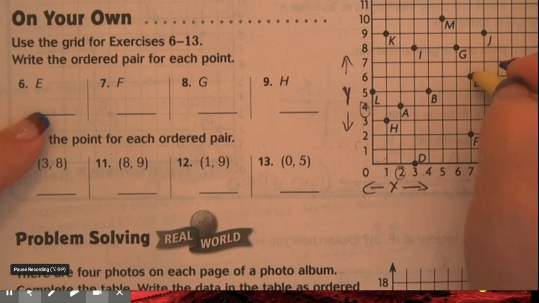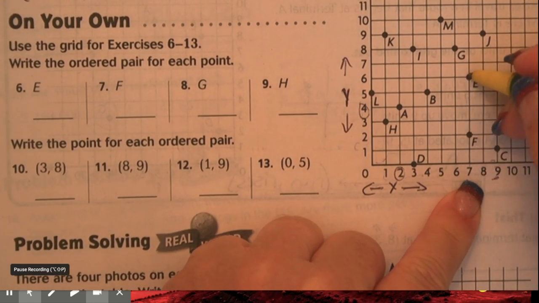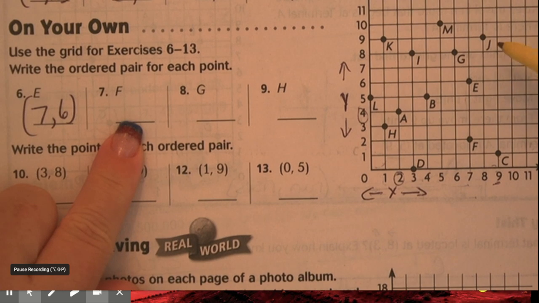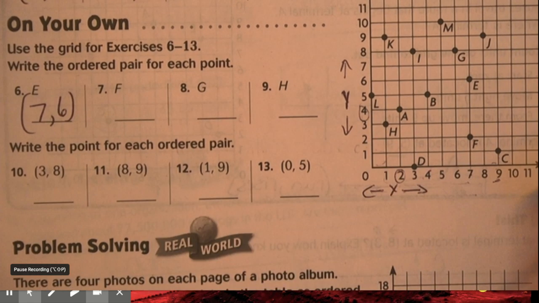All right, now we have E, which is right here. So it looks like it's on the 7 vertical, 6 horizontal. 7, 6. F is right here. 7, 2.